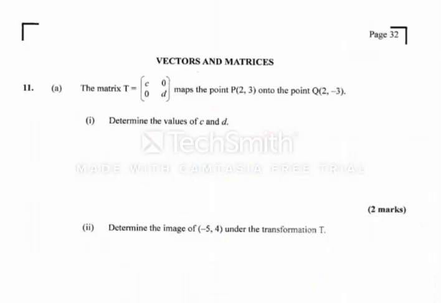All right. So lastly, we're going to look at question 11. In question 11a, it says the matrix T, which is given, maps the point P onto the point Q. So the matrix T maps the point P, which is (2, 3), to Q, which is the point (2, -3).